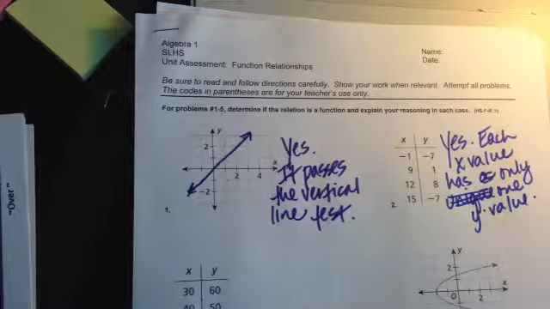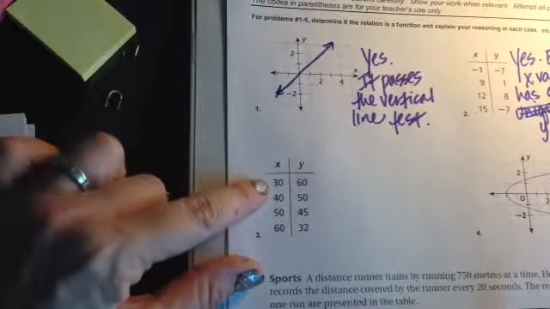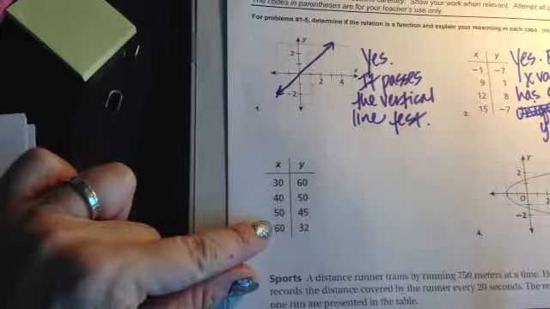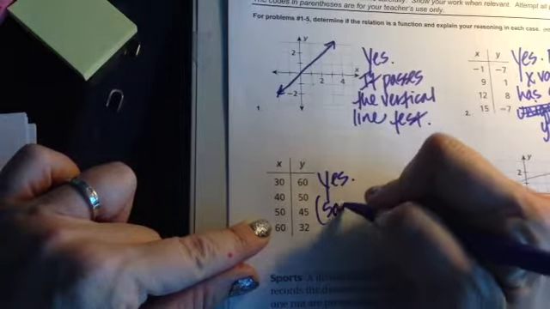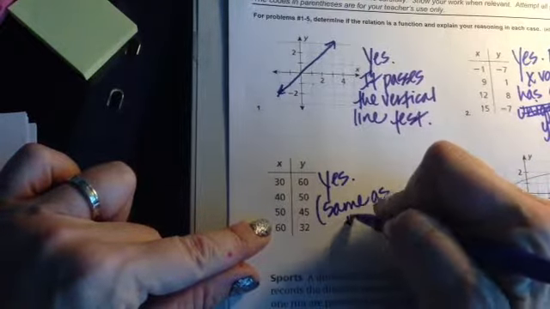So we go down to number 3. I look at my x's. Are there any repeats in x? There's not. This is a function. And this explanation you can write out as same as number 2's explanation. Write out what we did for 2.